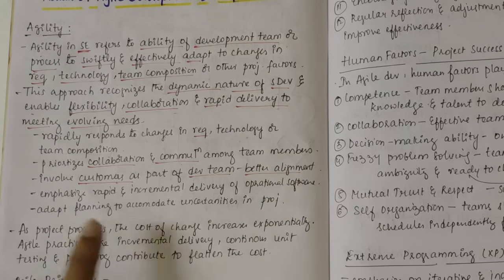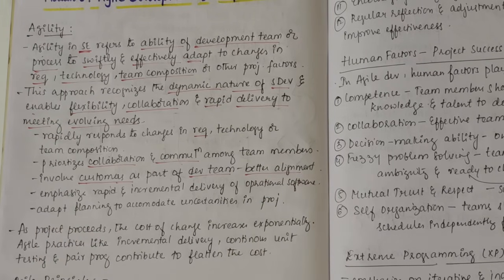And adapt planning to accommodate uncertainties in the project. So it also deals with having plans to accommodate uncertainties. When uncertainties and errors occur, how do we deal with them? That is what we'll be discussing in agility.